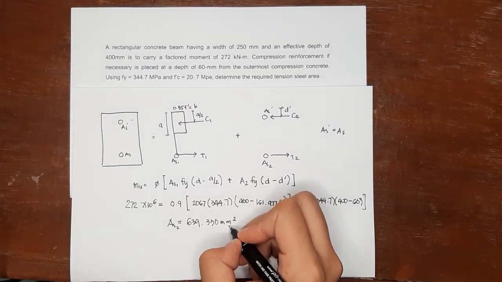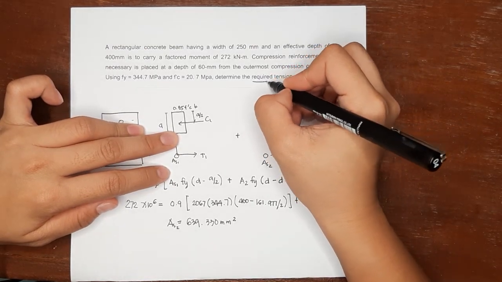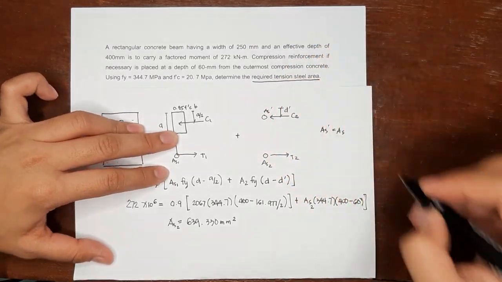So the question for us is to determine the required tension steel area.